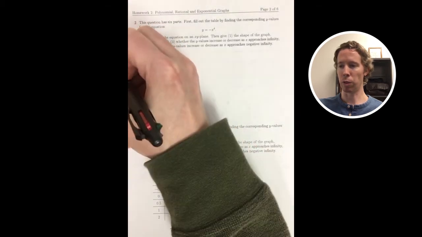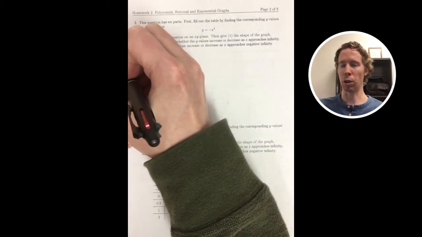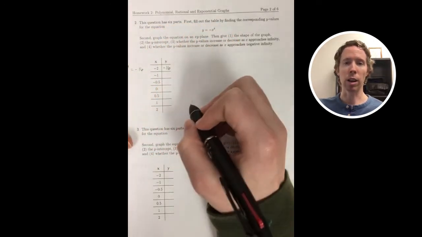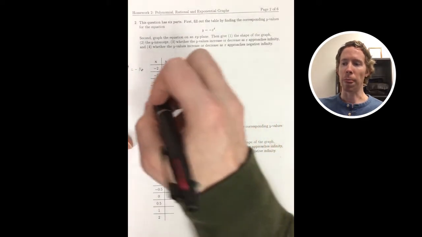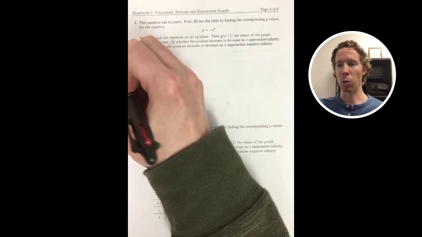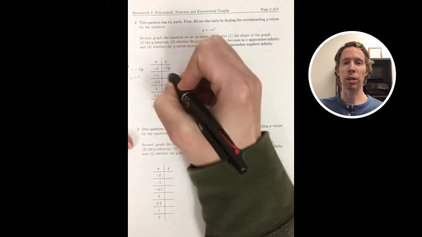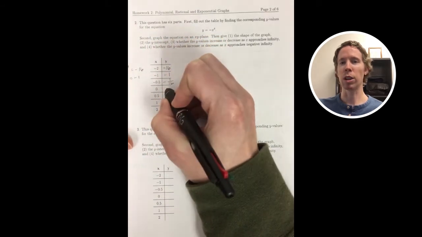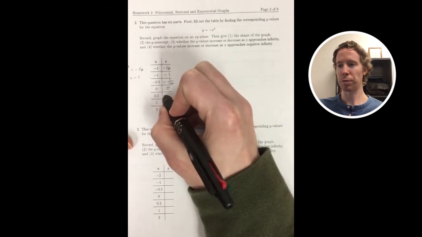On number 2, we've got another 4th degree polynomial. It's just like the one from number 1, but there's a negative sign out in front. So you may already be able to guess what's going to happen. If you just took all the y values from number 1 and put a negative in front, that's what you would get here. So that can also tell you what the shape is going to be.